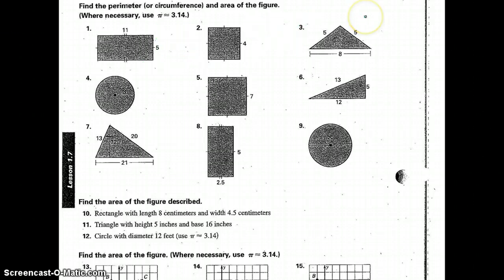Number 3, your area is 12 units squared, and your perimeter is 18 units. If you could not see, the number right here was a 3.